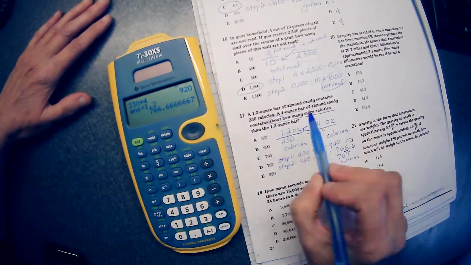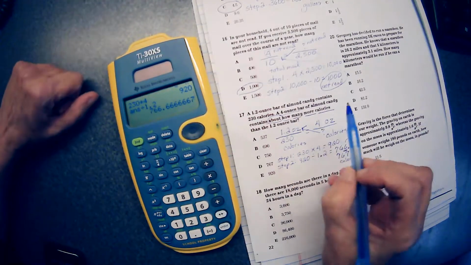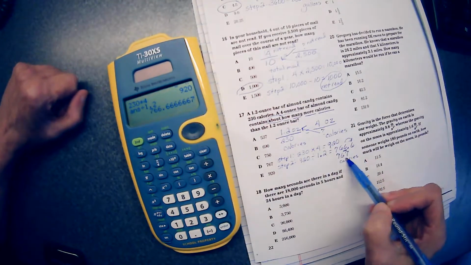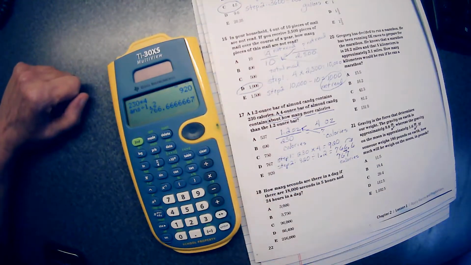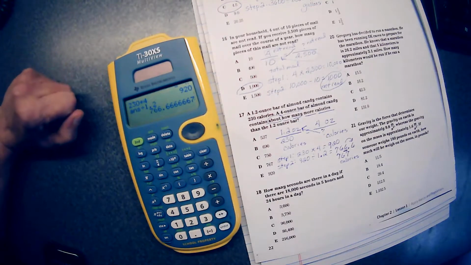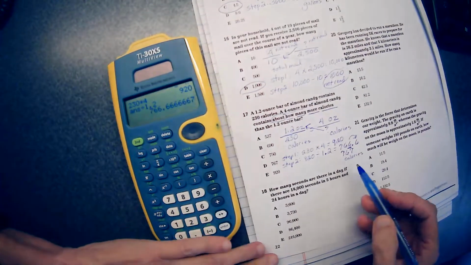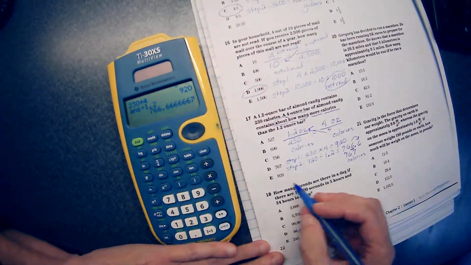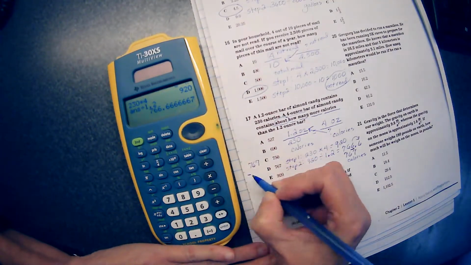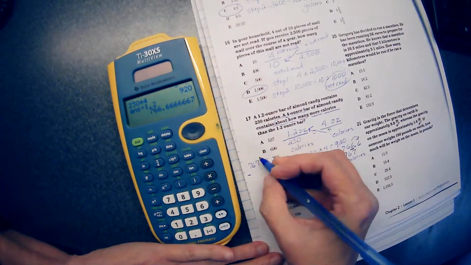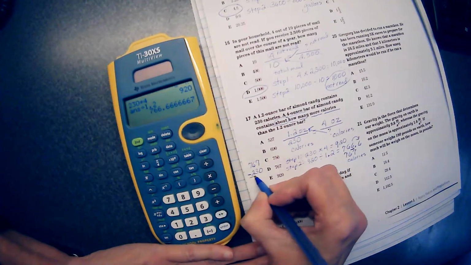But the question is asking us how many more calories are in this 4-ounce bar than the 1.2-ounce bar. Therefore, we have one more step to find our final answer. We must subtract to find out how many more are in this one. So we'll take 767 for the 4-ounce bar's calories and 230 for the 1.2-ounce bar's calories.